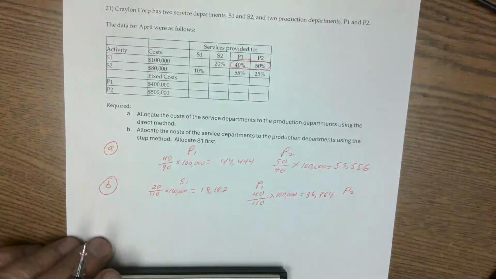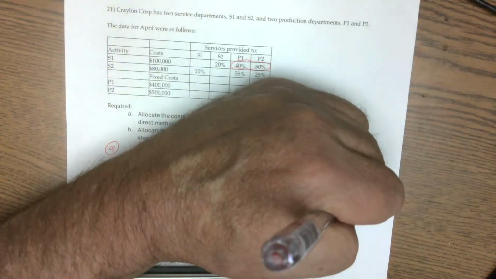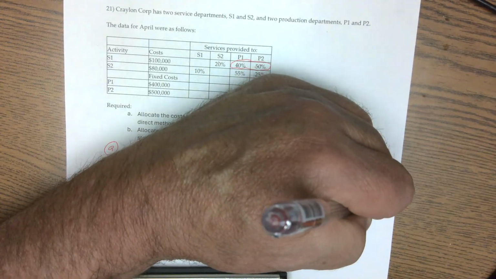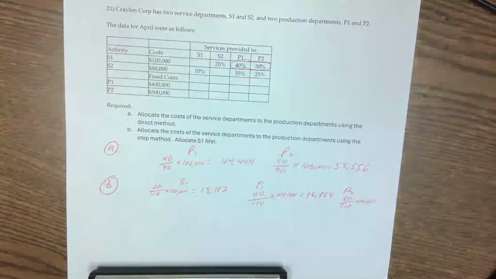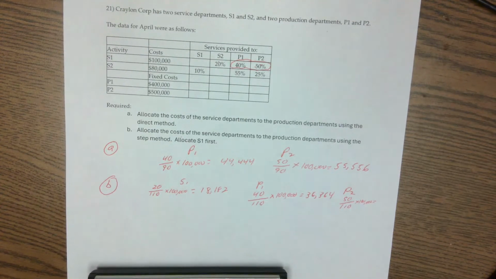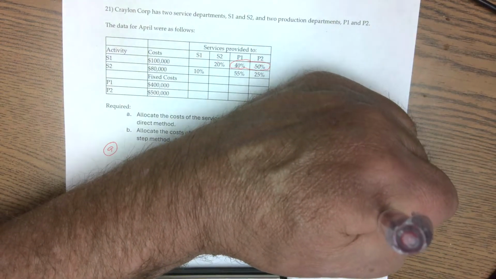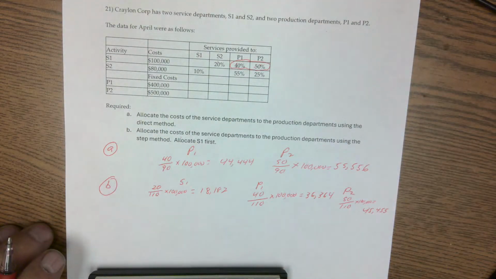Again, I'm going to round that up to 4. And finally, P2 is going to be 50 divided by 110 times 100,000. And we get 4545. Again, I'll round that up to 455.